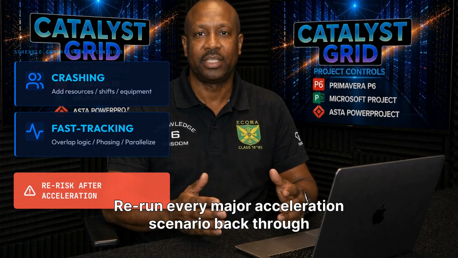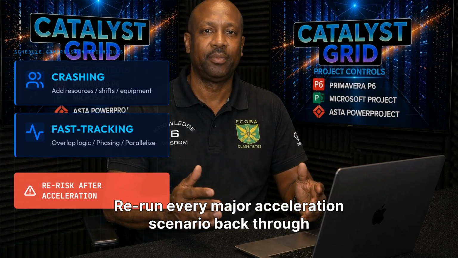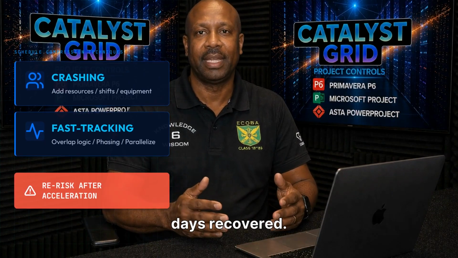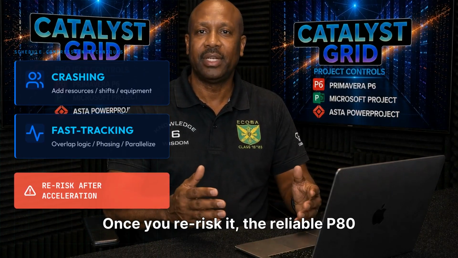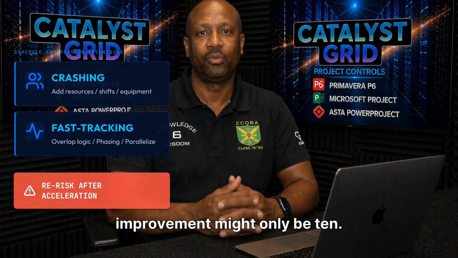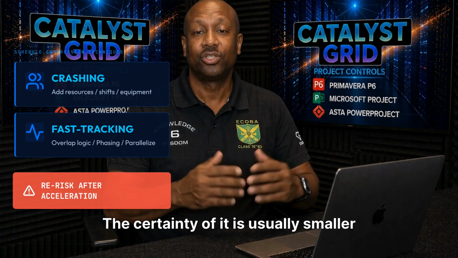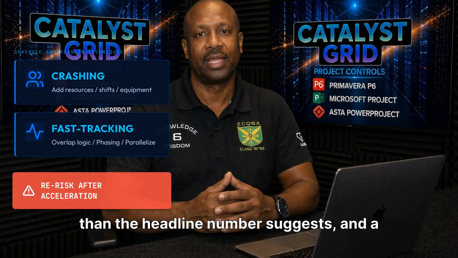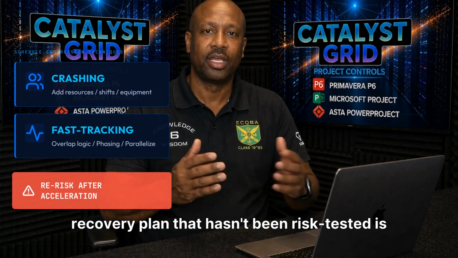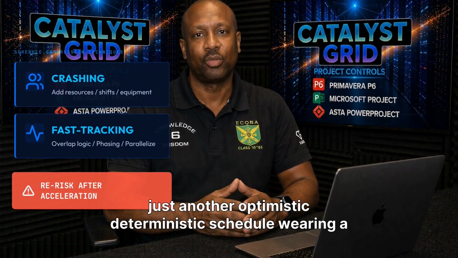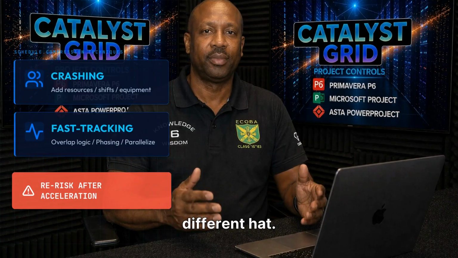Rerun every major acceleration scenario back through Acumen Risk. A deterministic recovery plan might show 30 days recovered. Once you re-risk it, the reliable P80 improvement might only be 10. The acceleration is real. The certainty of it is usually smaller than the headline number suggests. And a recovery plan that hasn't been risk-tested is just another optimistic deterministic schedule, wearing a different hat.